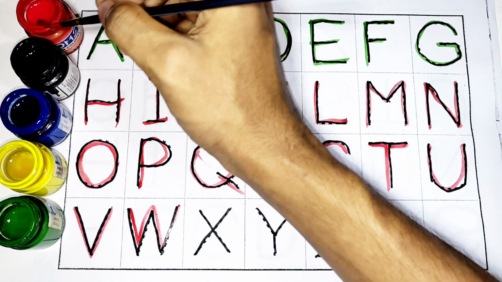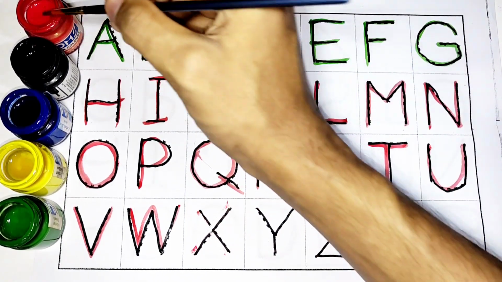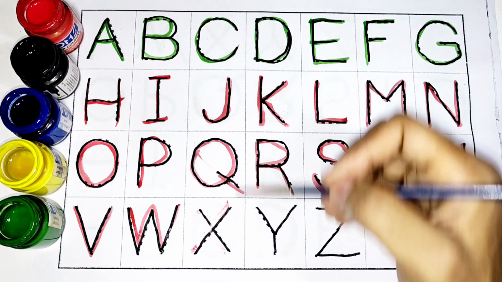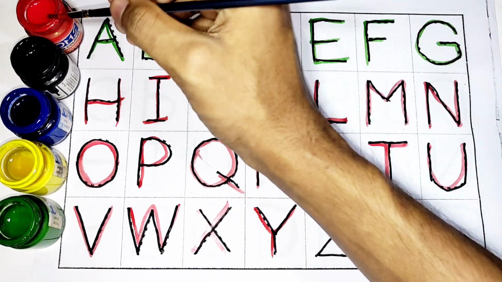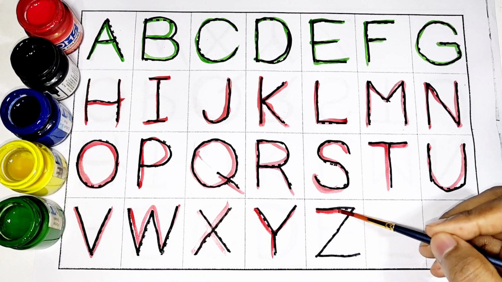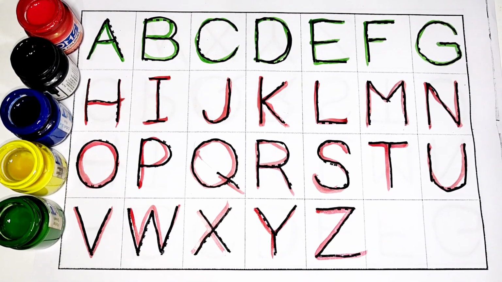And the next one is X. X for Xmas tree. Y for yolk. And the last one is Z. Z for zoo, Z for zebra. Now we're coloring alphabets A to Z.